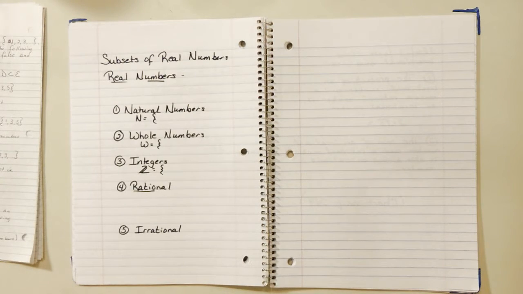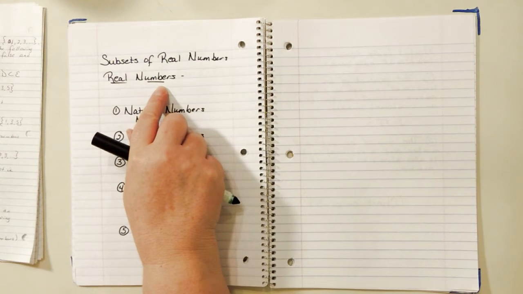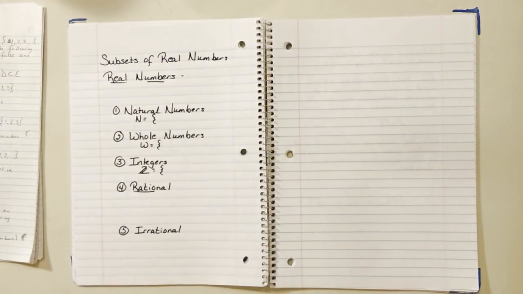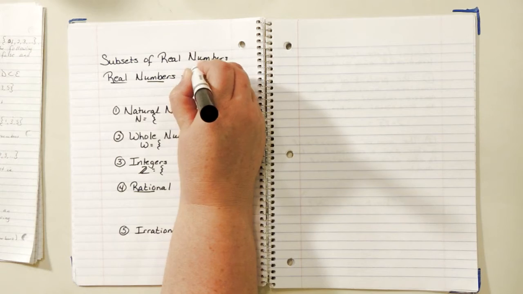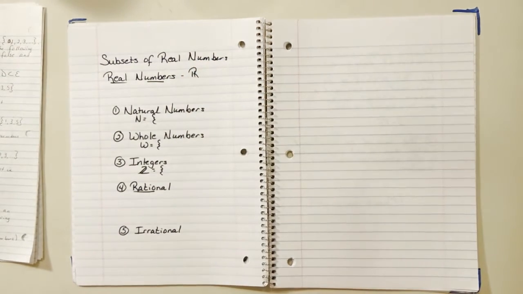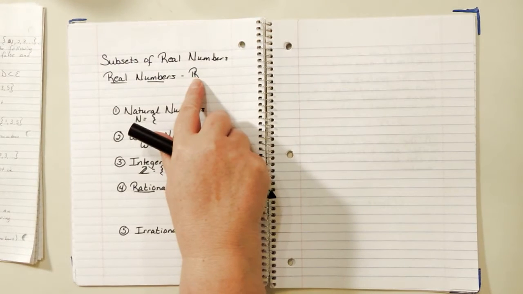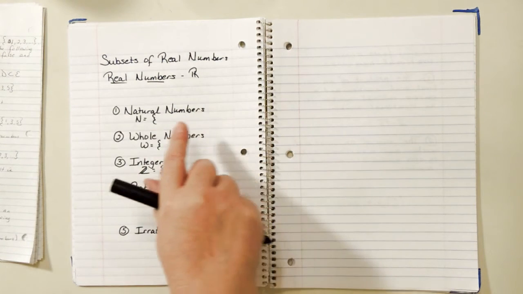Okay, now we're going to talk about subsets of real numbers. The set of real numbers is an infinite set. An infinite set has an infinite number of subsets. Another way to write real numbers is this fancy R with 2 lines. Sometimes you're going to see that. So the set of real numbers is an infinite set. Here are some of its subsets.